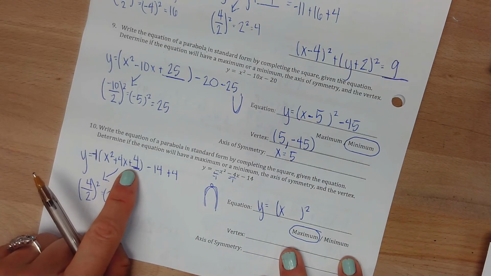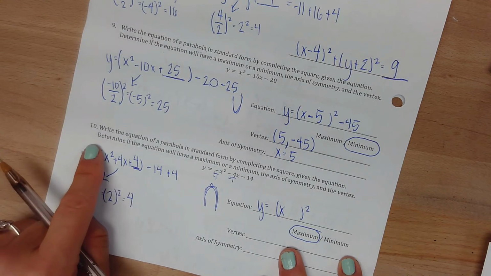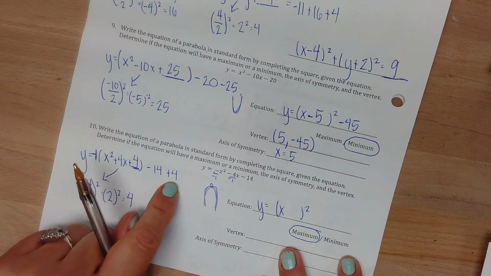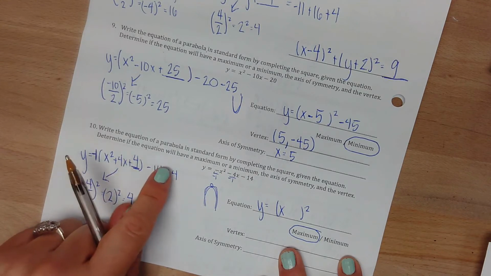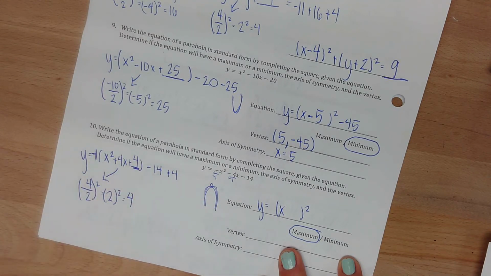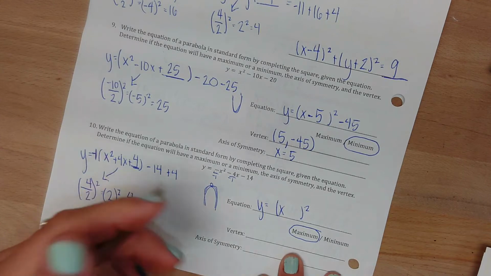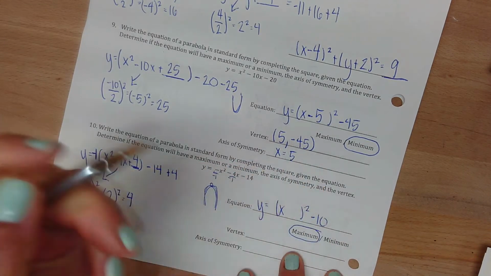I can see why. Okay, so you would distribute that and that would become a negative 4. So that's why I'm doing a positive 4 here. Because remember, since it's on the same side of the equal sign, we want to keep it balanced. Okay, so we'll combine these two and we'll get negative 10.